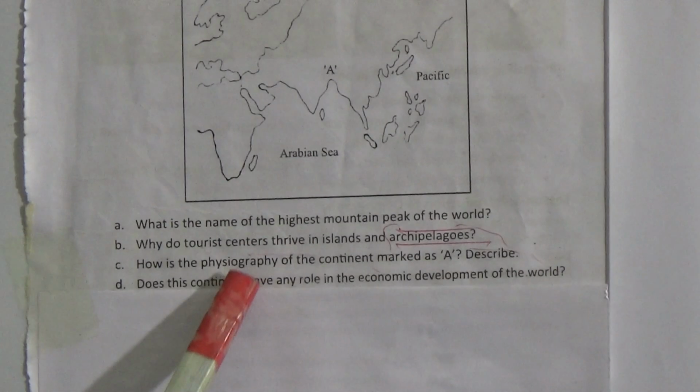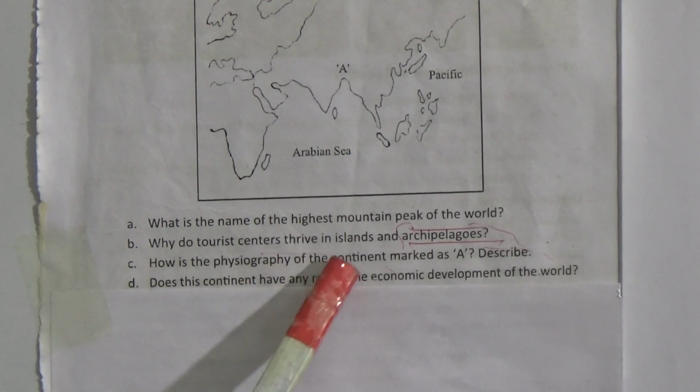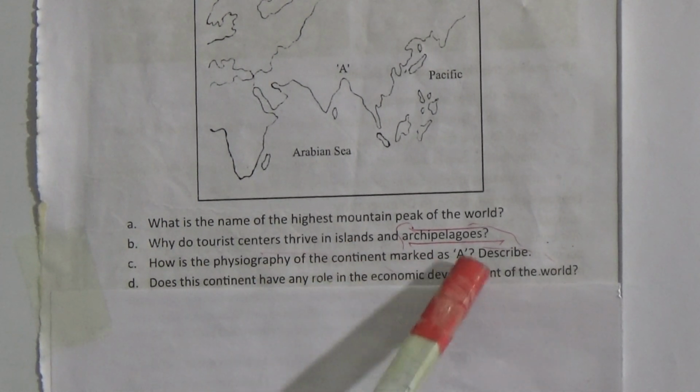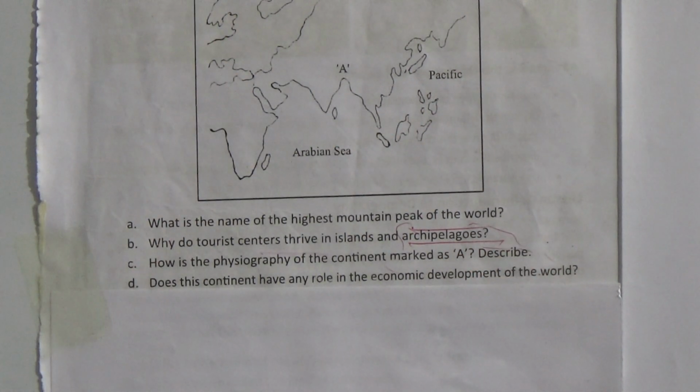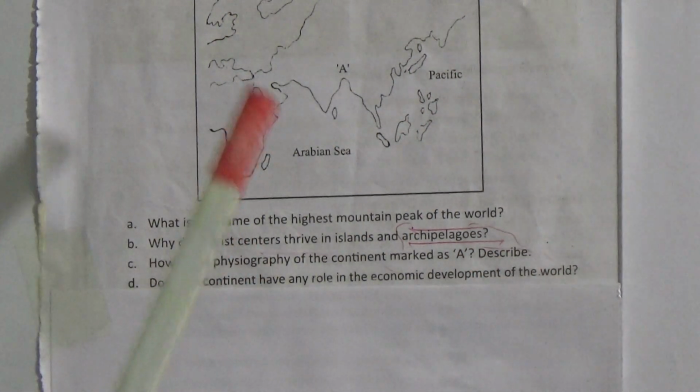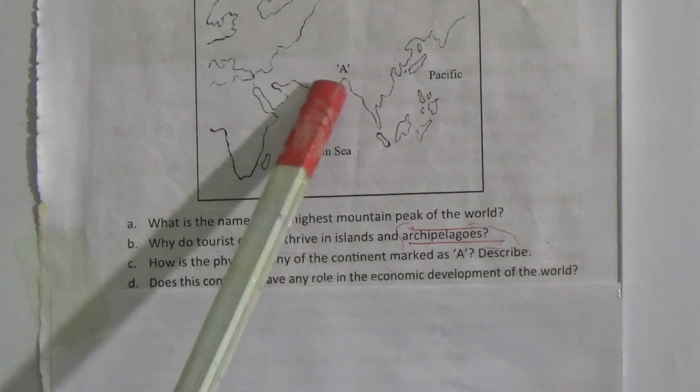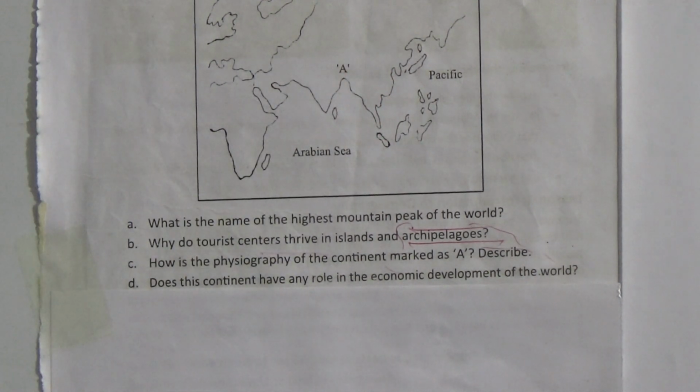Number C, how is the physiography of the continent marked as A described? That means we have to describe what this marked area A indicates. We have to describe it. So let's try to solve it.